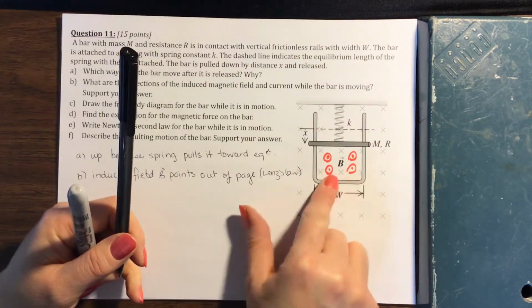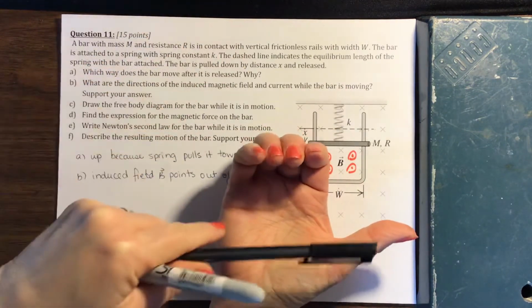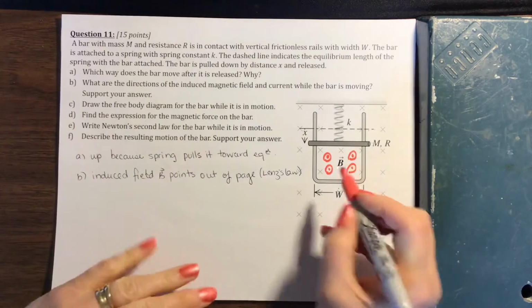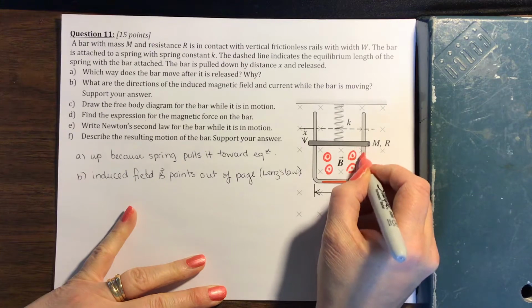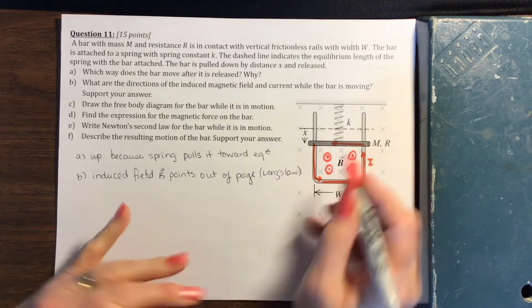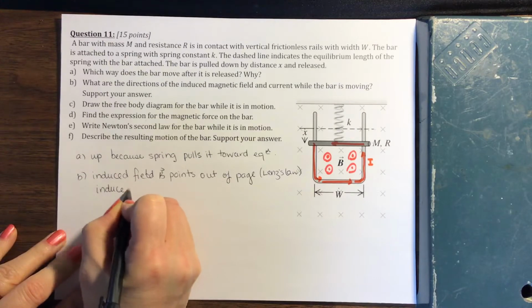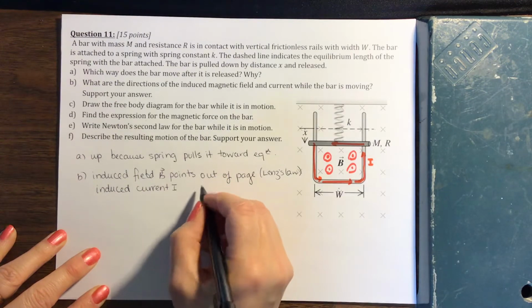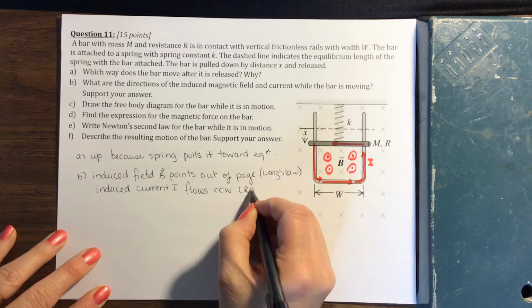If I imagine my hand around this lower section of the wire, my fingers go where the magnetic field is, sticking up out of the page. My thumb shows what the current is doing in this part of the wire. It's traveling to the right. So in this part of the wire, the current travels to the right. That means it comes around the entire circuit this way. So there is the induced current flow. Induced current I flows counterclockwise. And we got that from our right-hand rule.